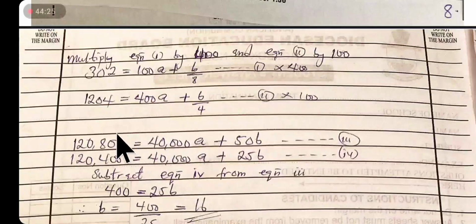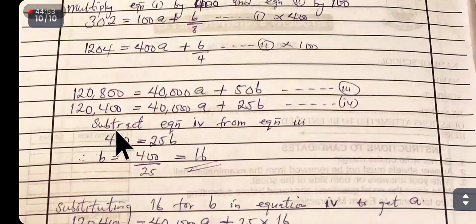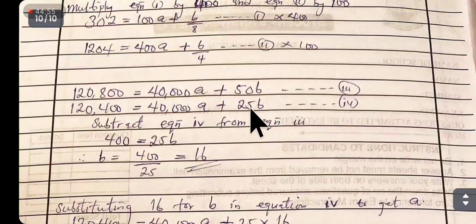Here, 400 times 301 is going to be 120,400. So 100 times 400 is still 40,000. You see that they are the same now. We can be able to cancel them. And then 100 times B over 4 will be 25B. Why? Because 4 into 100 is 25. So you see, they are now linear.